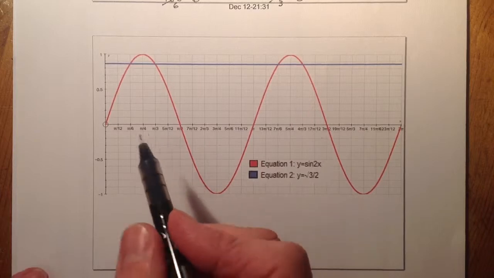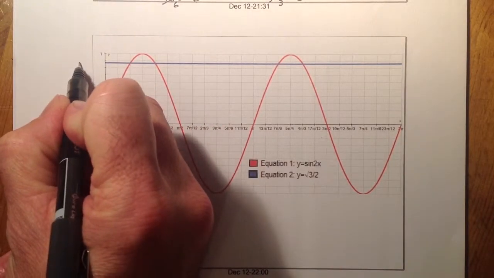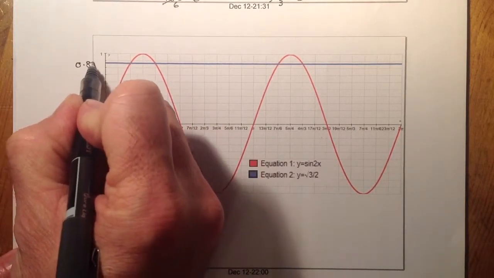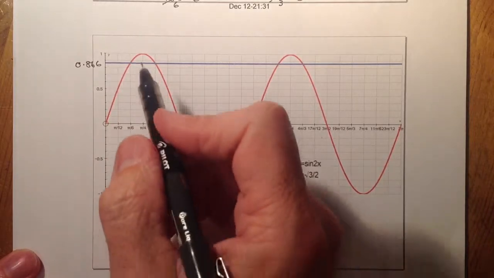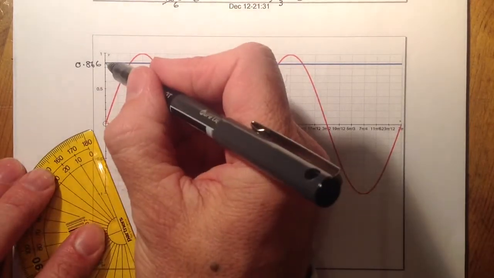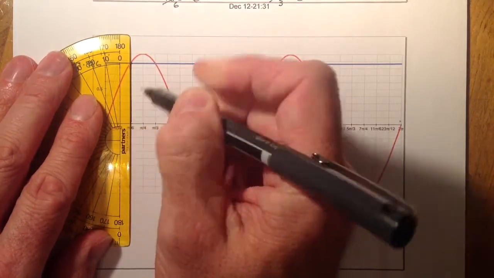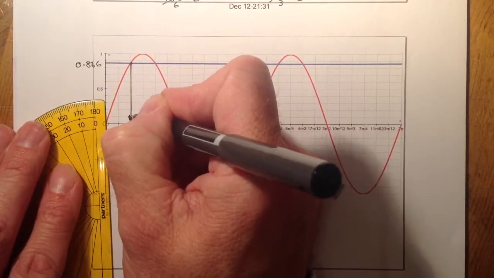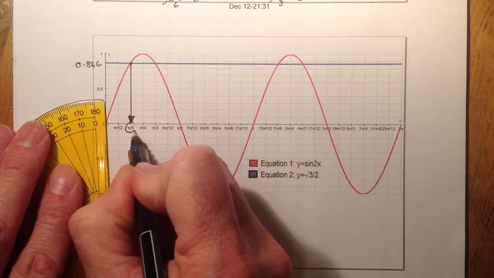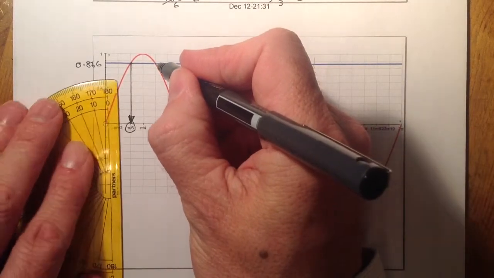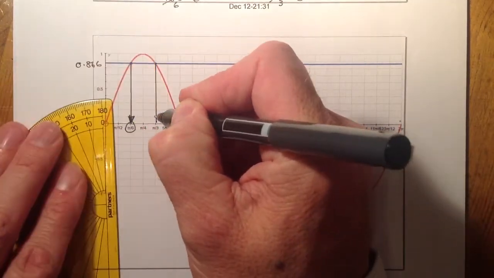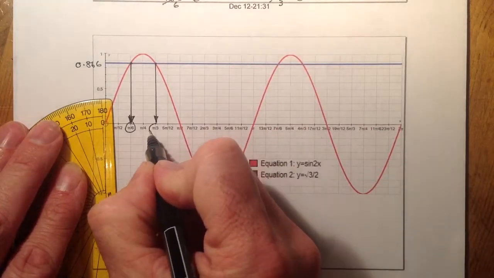Root 3 over 2 is a value that's up here, and that's 0.866 if you work it out in your calculator. And all I'm looking for is whereabouts on the graph does that line hit the curve. And there it is there, one value at pi upon 6, another value here at pi upon 3.